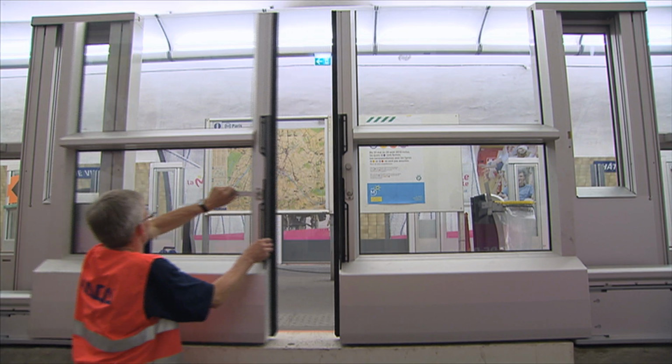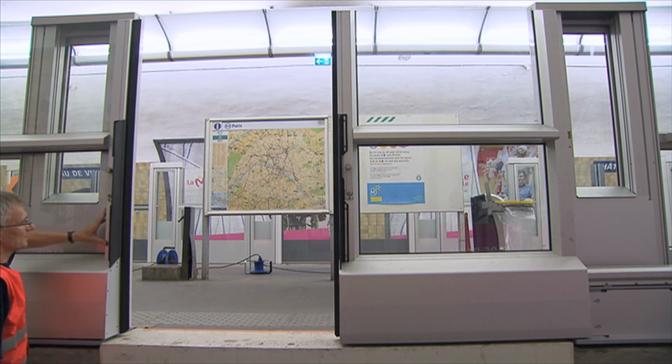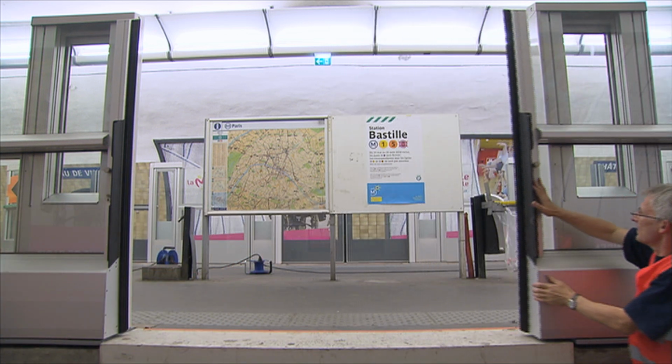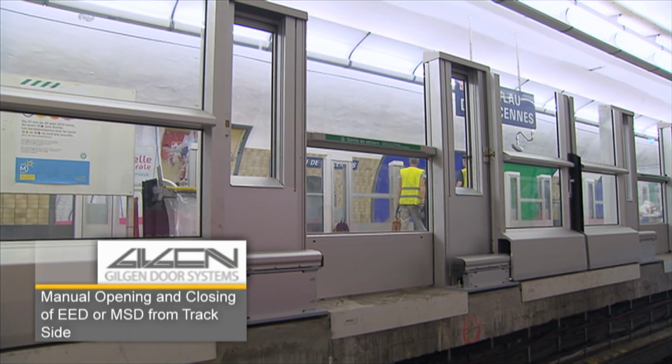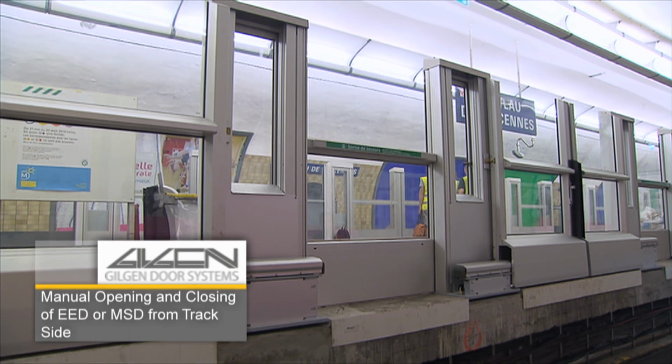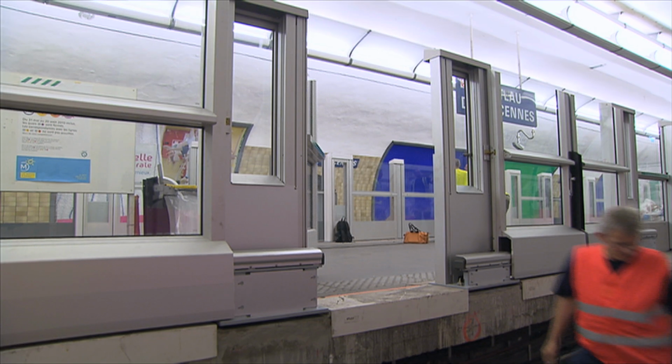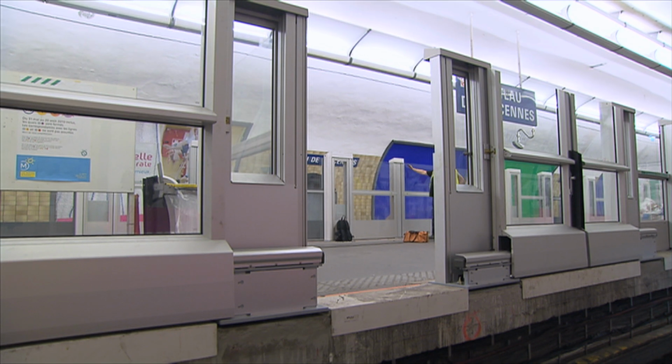In case the train has come to a standstill beyond the stopping tolerances, the train doors, even though they've been correctly opened, will be offset with regard to the ASDs. In such an event, the passengers have any time the possibility to manually open either the EEDs or the ASDs.